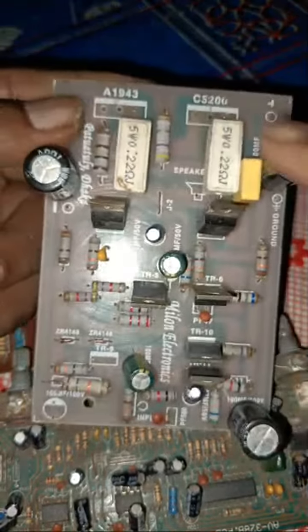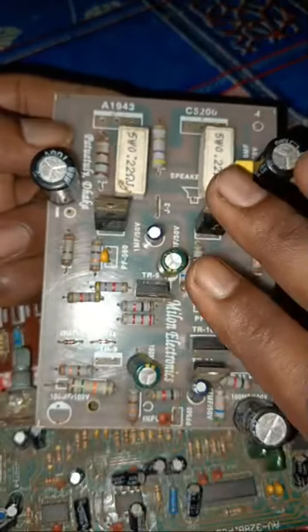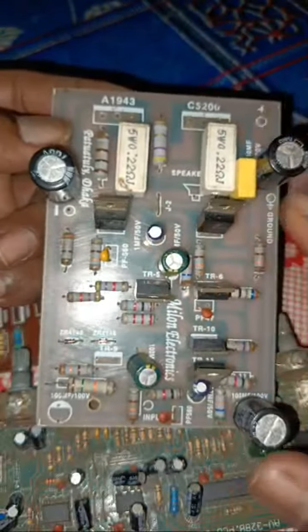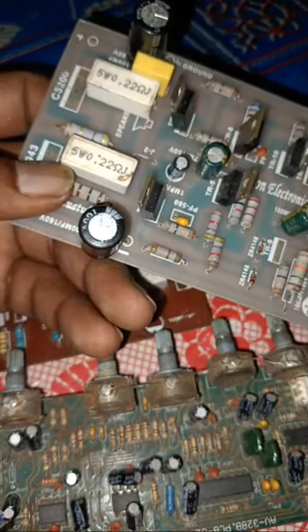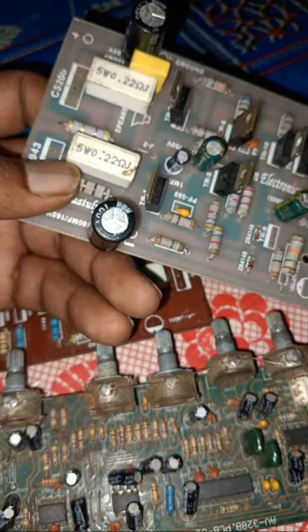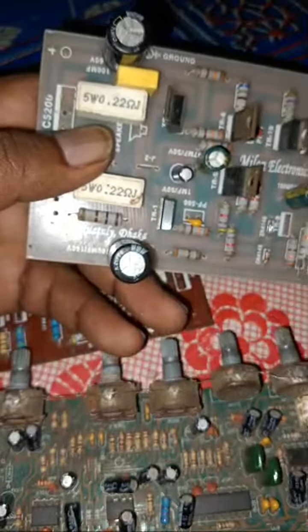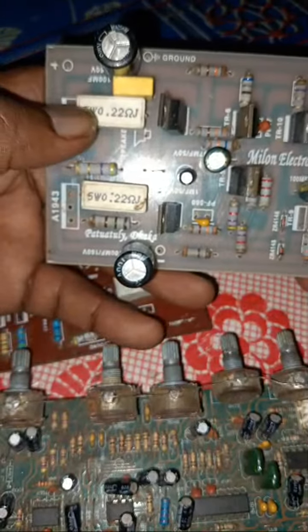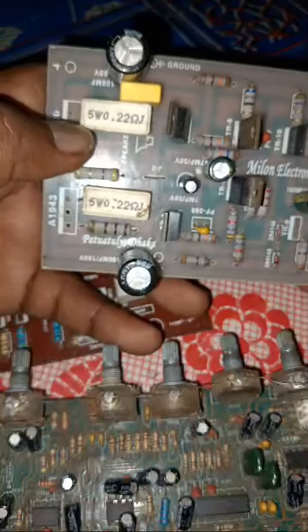So here we show some spare parts on this PCB board. We know perfectly, two ceramic resistors.